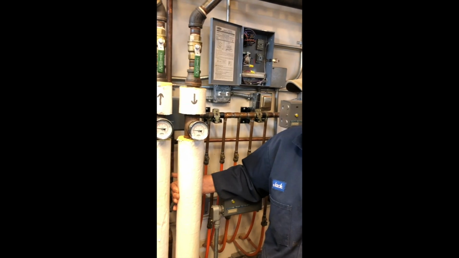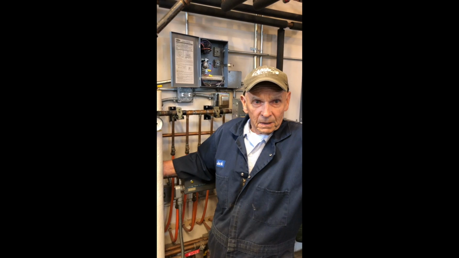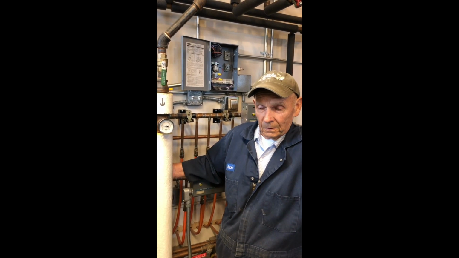And this is the brain. The temperature differential can be as much as 20 degrees. In other words, it can come in at 200 and go out at 180, back to the wood boiler. And it can be less than that, it can be clear under 10 degrees, depending on the load.